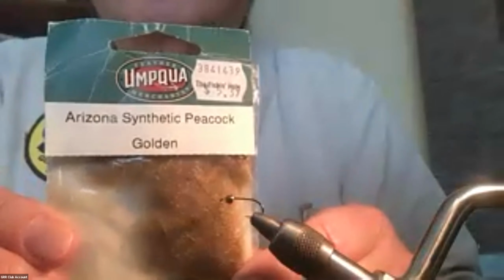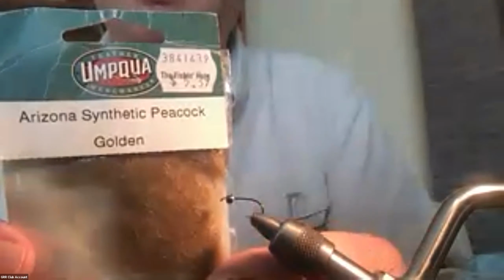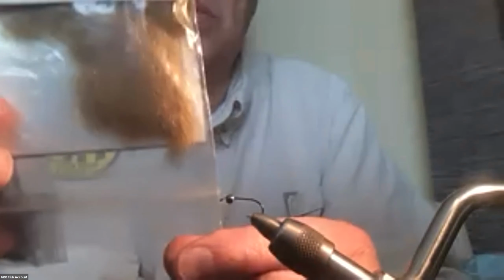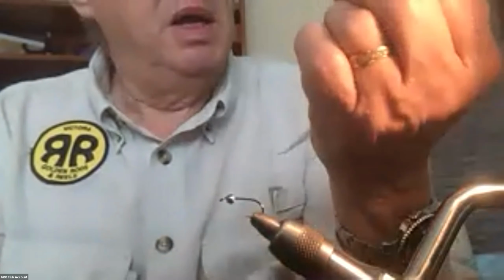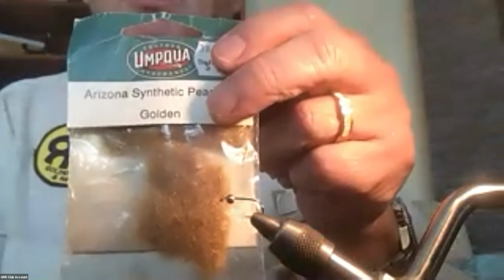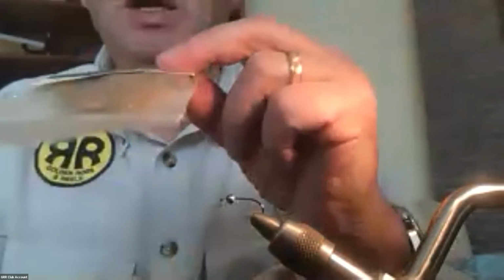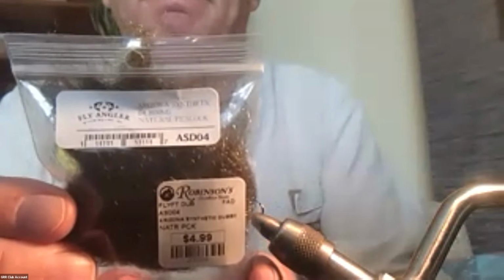Then the abdomen. Now the original pattern called for this stuff, which is Arizona synthetic peacock, golden color, which is a fairly light color, and that's what I'm going to use for this version. Then it takes the golden one, and then the natural one, which Robinson's doesn't have, so you'd have to find something similar to this. It's a fairly fine dubbing with a little bit of flash in it, and this is kind of an olive color. But they did have the darker one at Robinson's, which is this natural dark peacock. So I'll tie that using these dubbings.